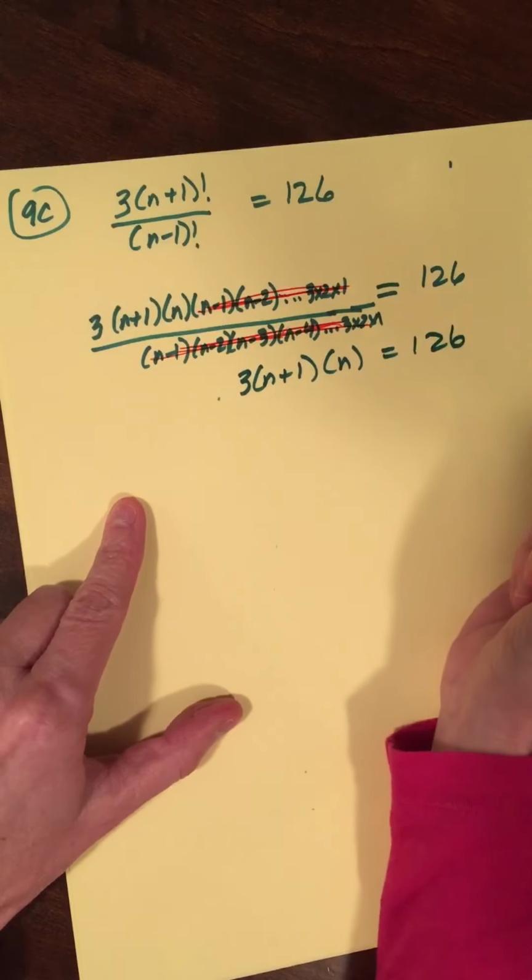Okay, so 3n times n plus 1, and then I'm going to rainbow that in. 3n squared, 3n times n, plus 3n equals 126.